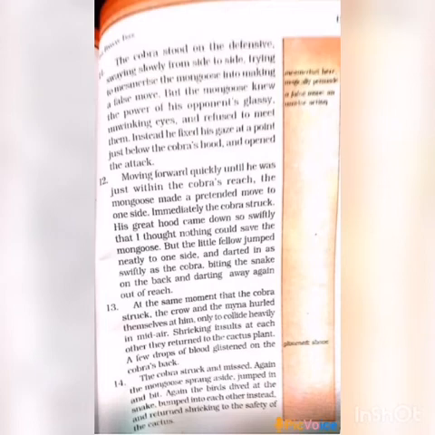Point number 14. The cobra struck and missed. Again the mongoose sprang aside, jumped in, and bit.